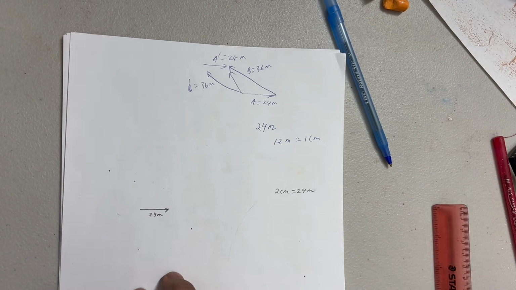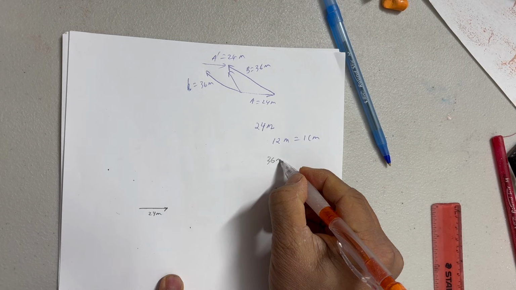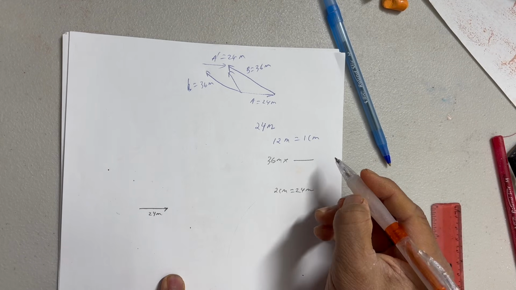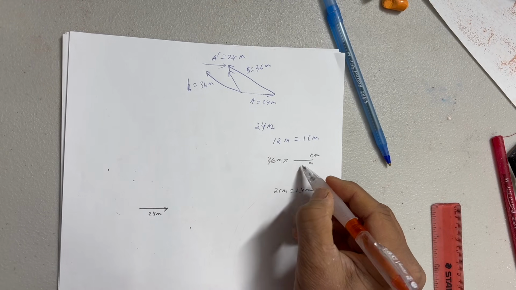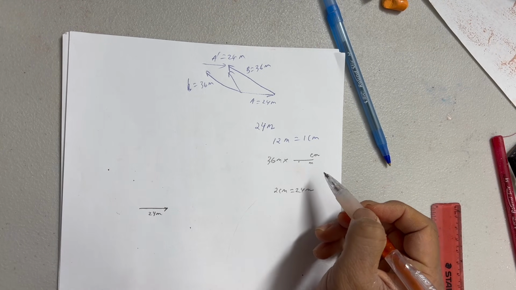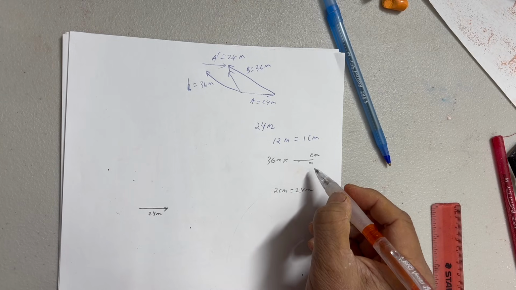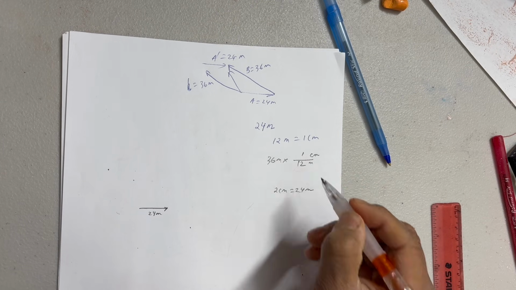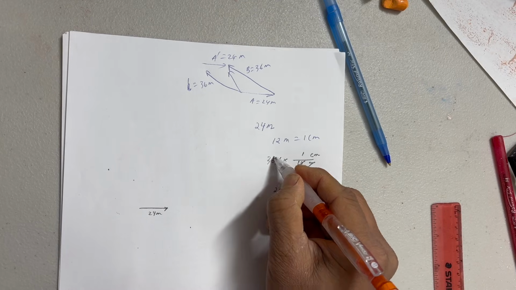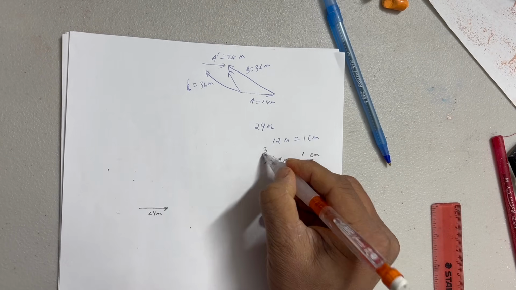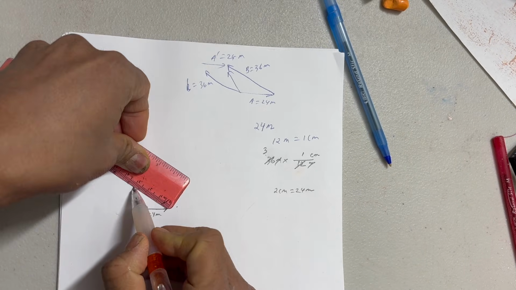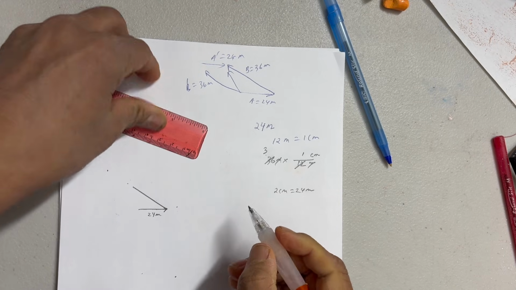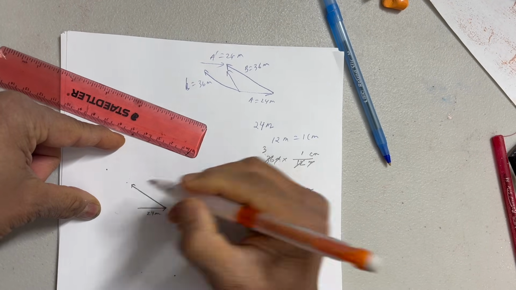All right, so now 36 meters, what is our convention? Our convention is meters to centimeters. So 36, what is it? 1 centimeter is 12 meters. This cancels. 12 goes into 36 three times. 3 times 1 is 3 centimeters. So we have to go 3 centimeters.